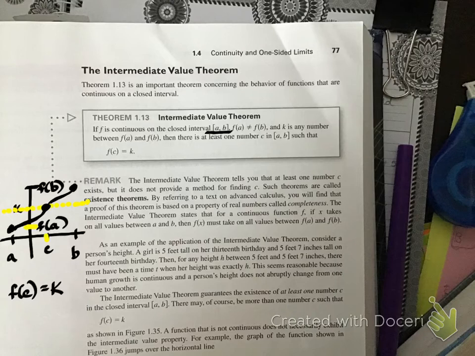I'm going to read this remark below. The intermediate value theorem tells you at least one number c exists, but it doesn't provide a method for finding c. Such theorems are called existence theorems. So we're going to guarantee you that this number exists, but we're not going to guarantee you that you're always able to find it. So that's just a thing.